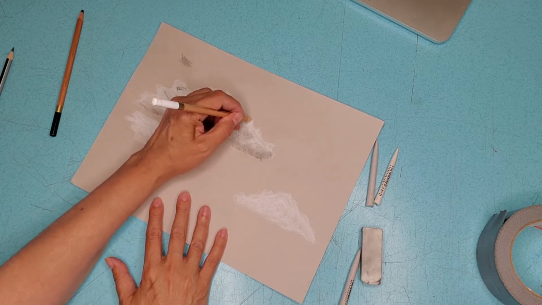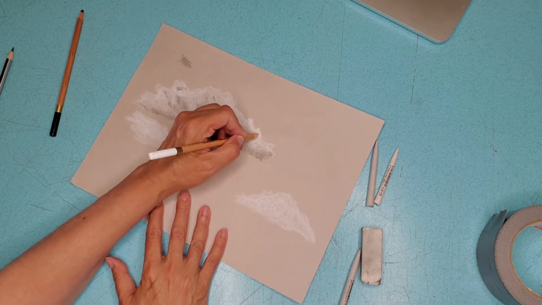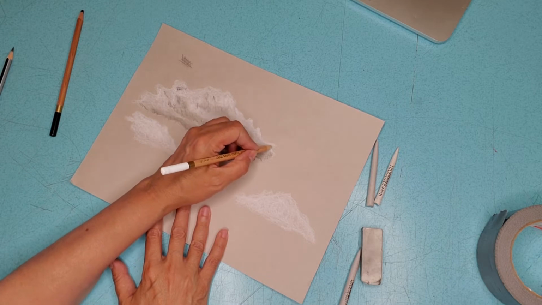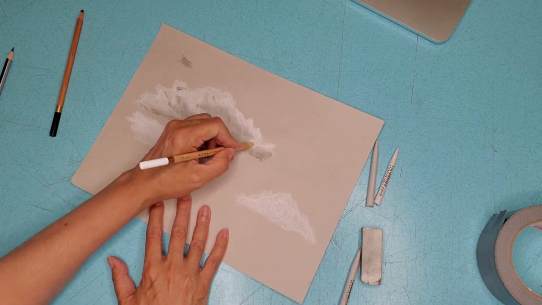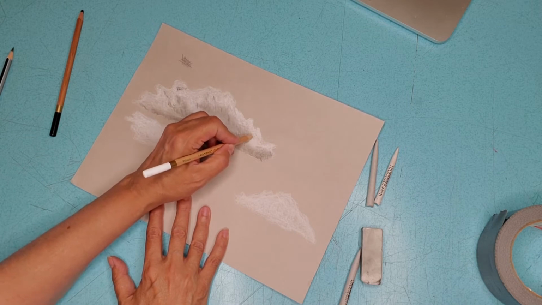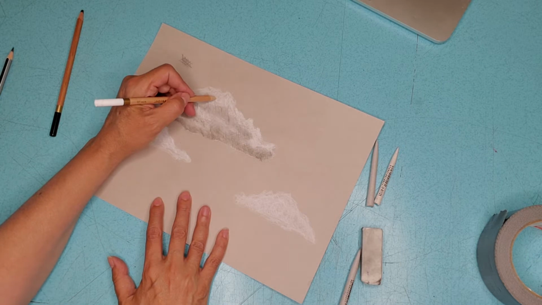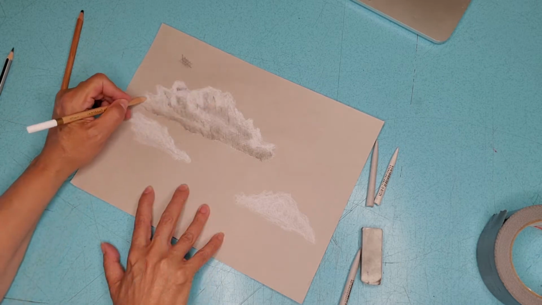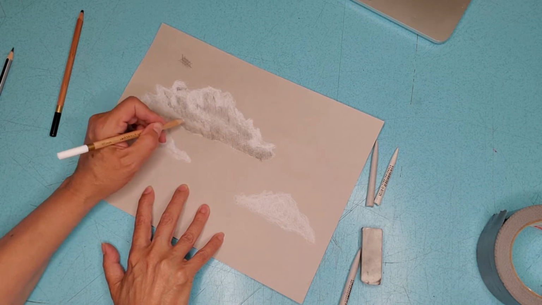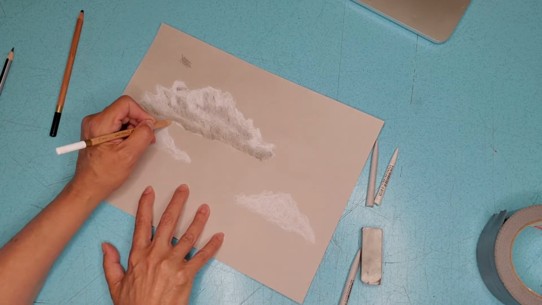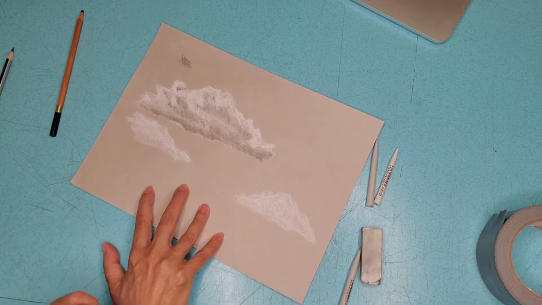I'm going to make them as light as I can, so there are little parts along the edge here, and sometimes inside the cloud it's really light. Sometimes there's a little bit of a light part on the bottom of the cloud. Sometimes they call it the silver lining.